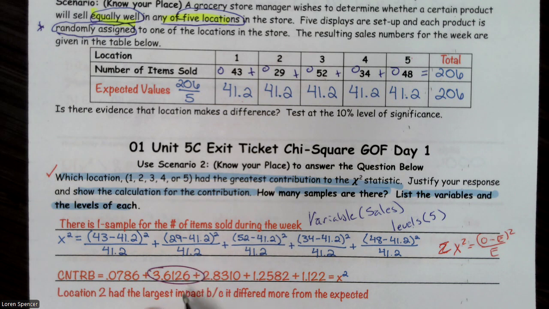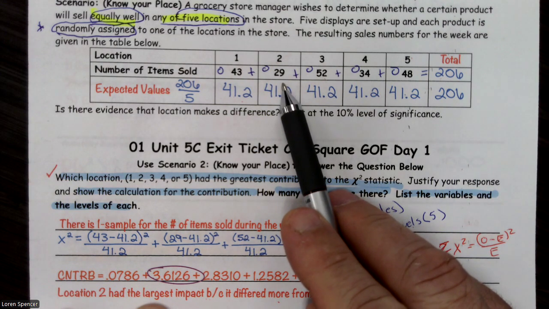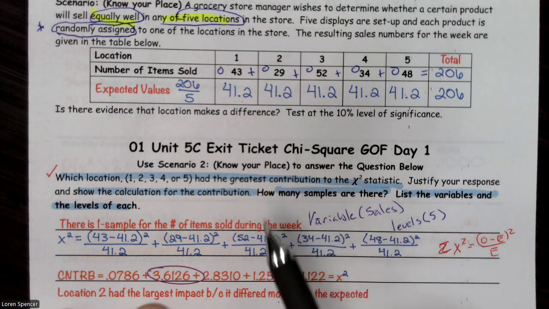Well, that one. Location two had the largest impact. Why? Because it differed by more than the expected. As a matter of fact, in this case, the sales were the lowest there, but it still had the greatest impact. All right. So hopefully that helps.